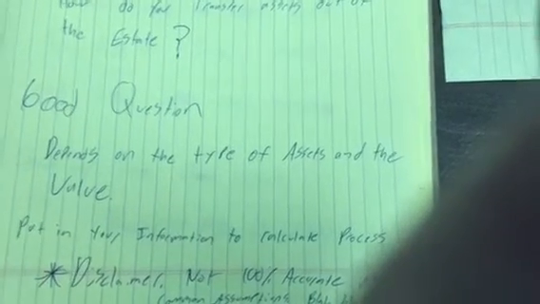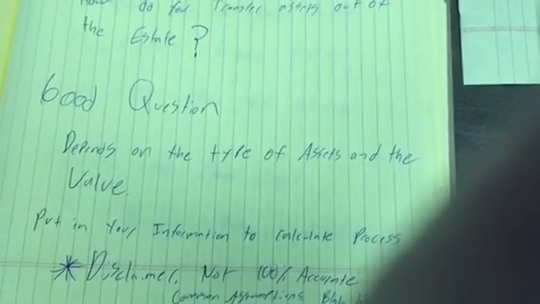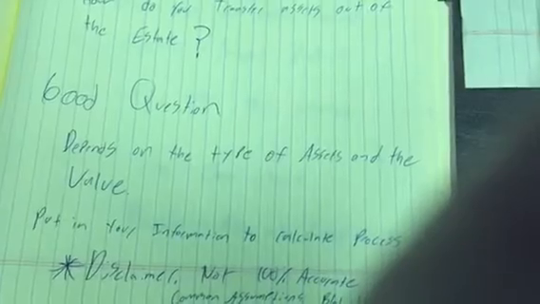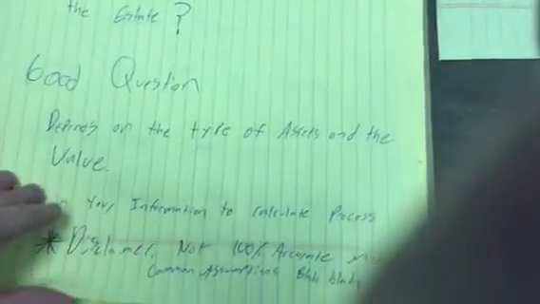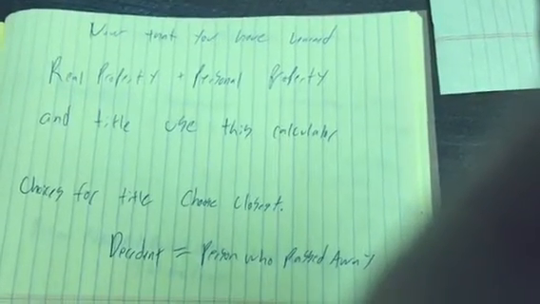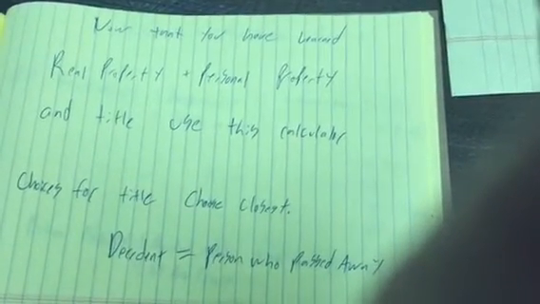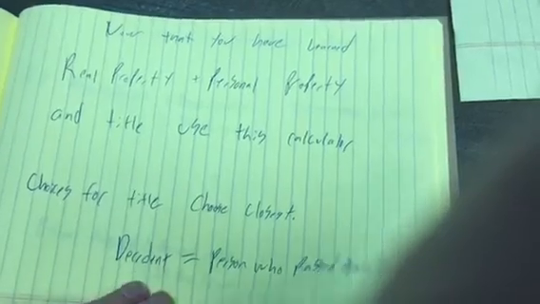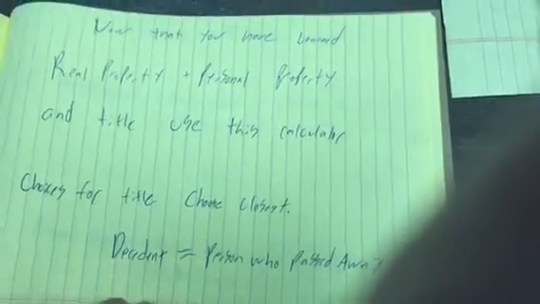Now, how do you transfer assets out of the name of the estate? That is a good question. That depends on the type of assets and the value. So you'll put in your information to calculate. So now that you've learned what real property is, personal property, and about title, you can use this calculator to give you an idea of what the process will be.